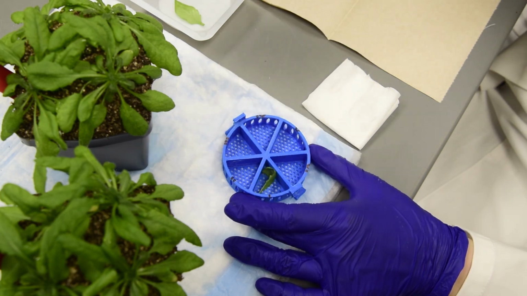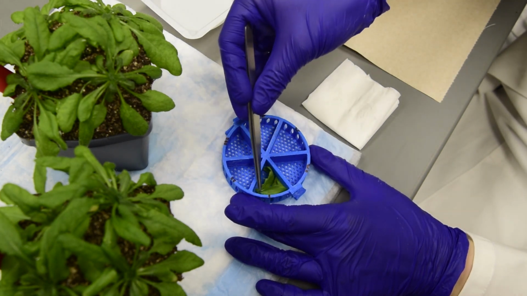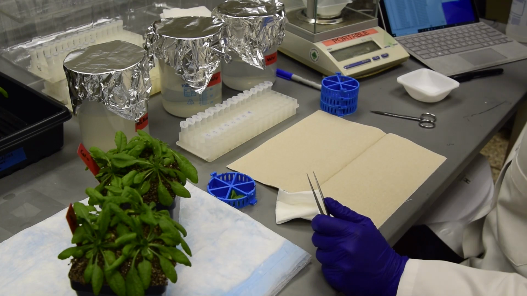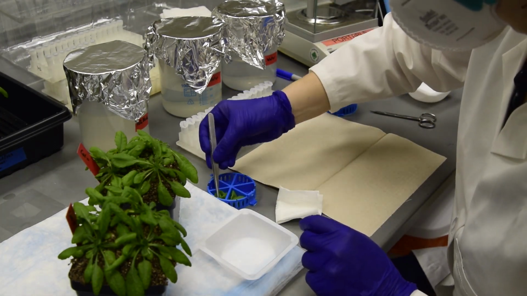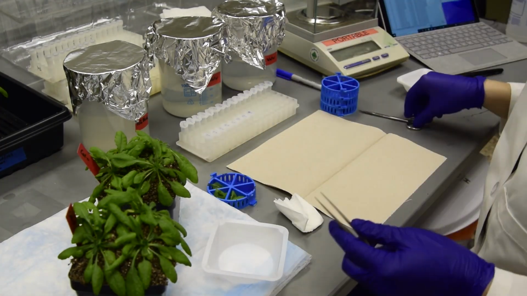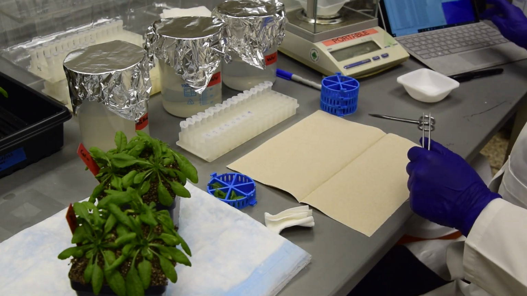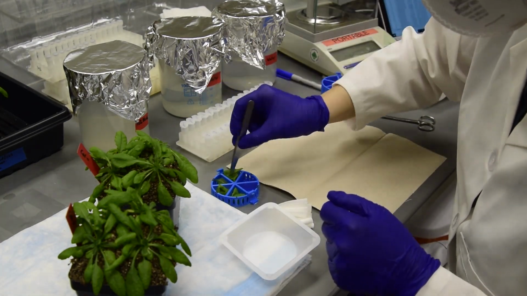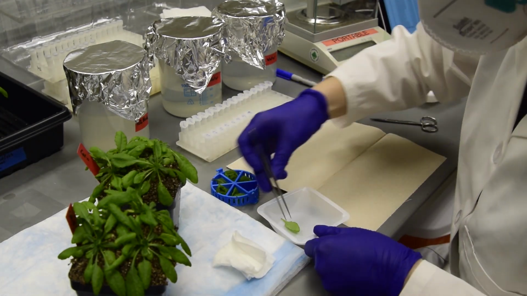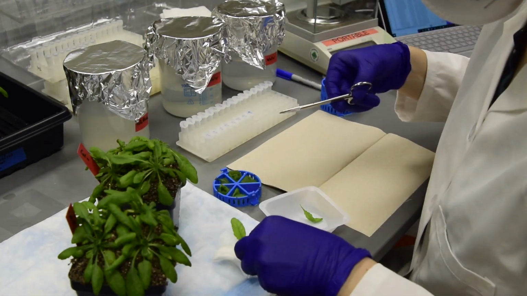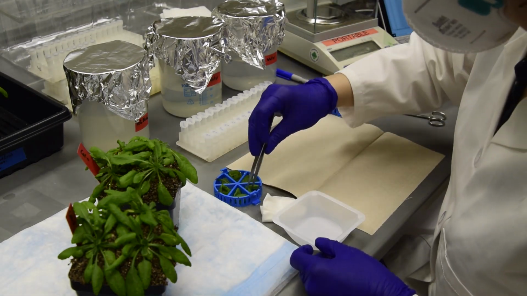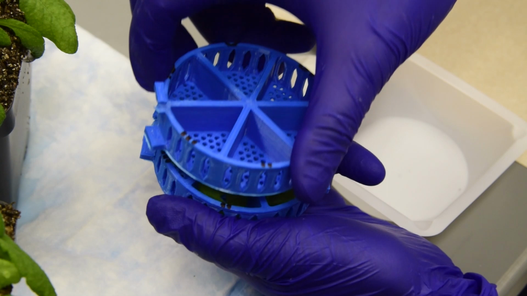Repeat until all the samples have been collected or all cylinder slots are full. Stack the cylinders and twist to combine.